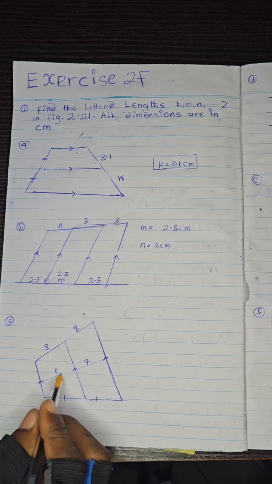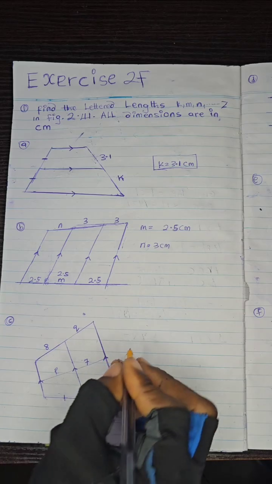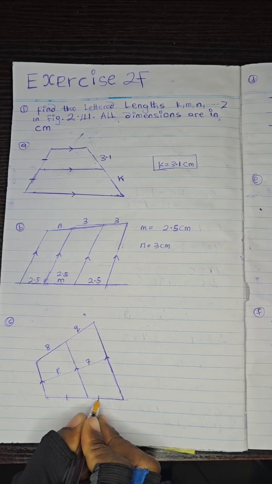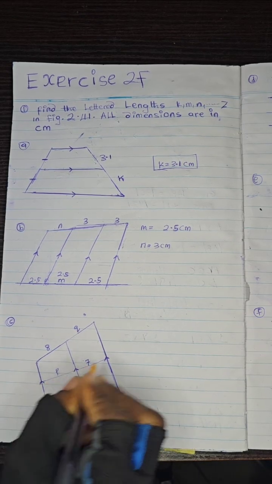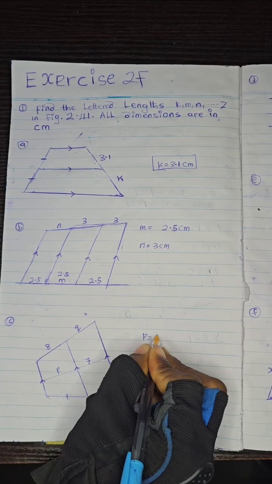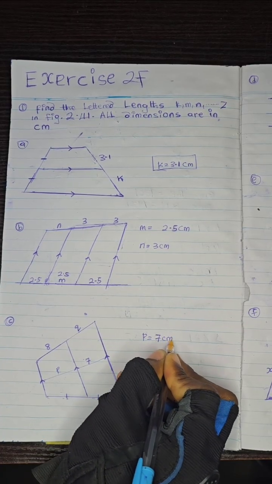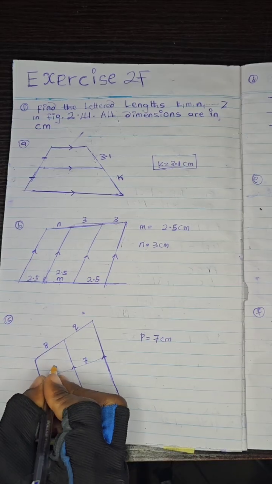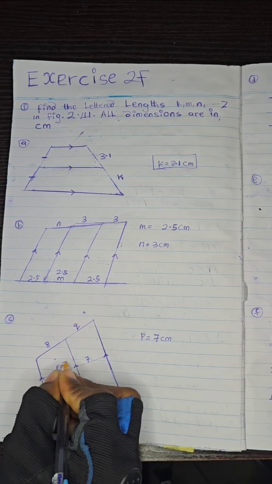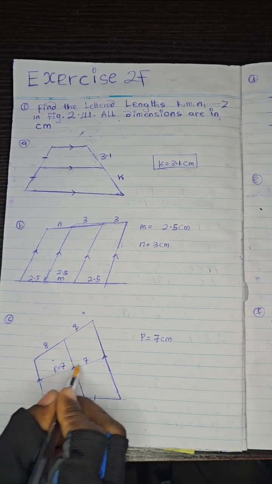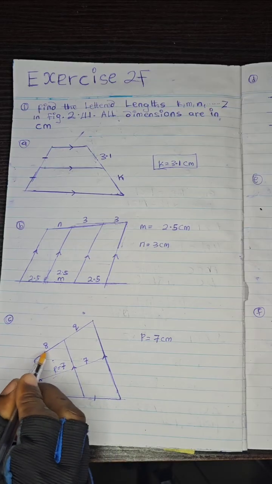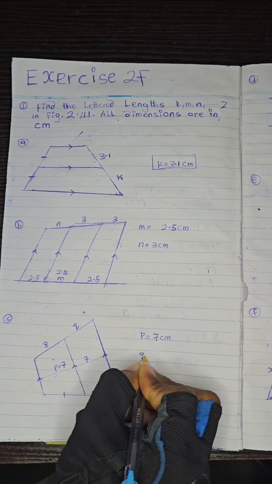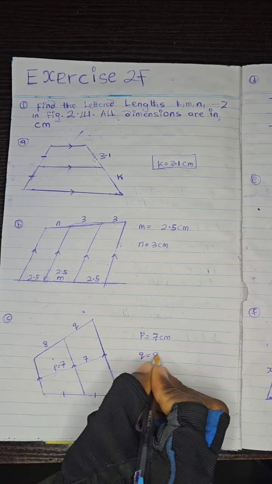So we have to use it to solve for this p. From here, since these are an equal intercept, we already know that p will be equal to 7. So p is equal to 7 cm. That's when you can now come up to this q side. Since p is 7, I'll replace it with 7. It is already another equal intercept. Therefore, q also will be equal to 8 cm.